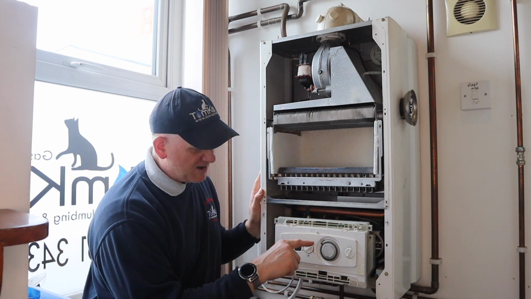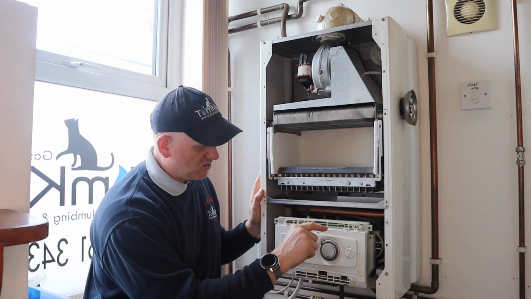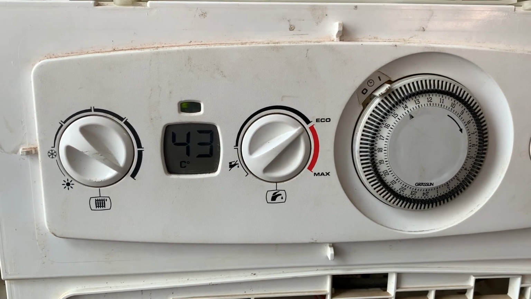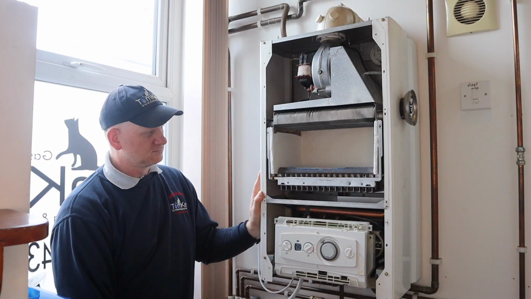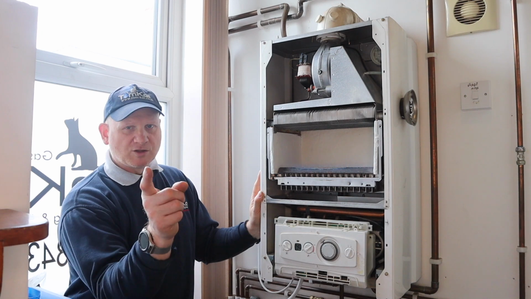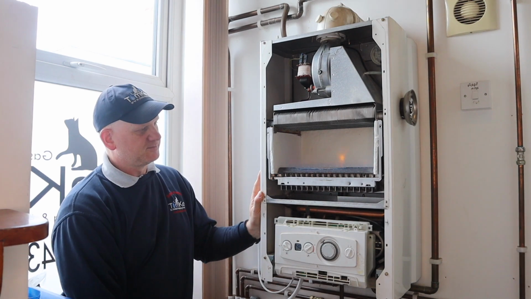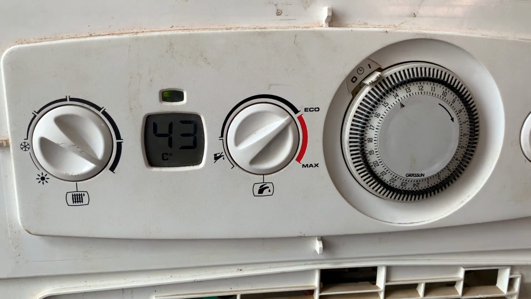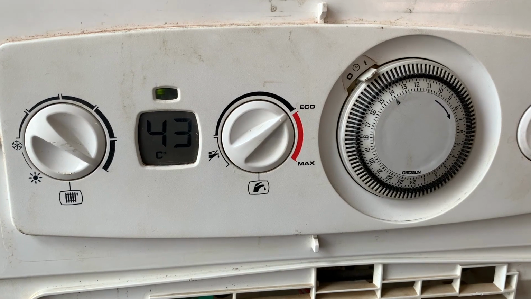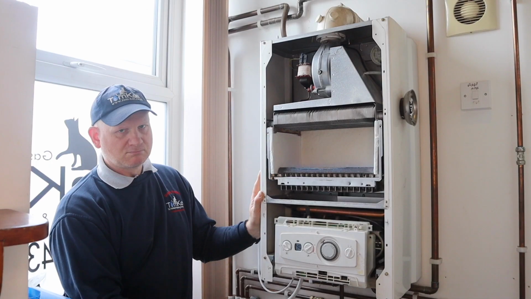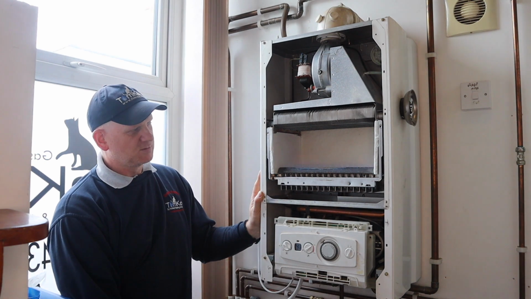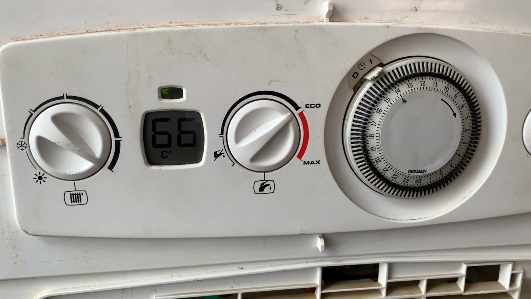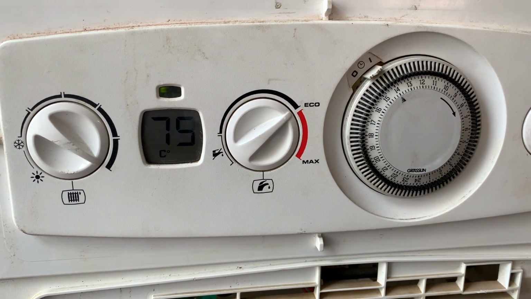So, I'm going to turn the time clock on now to simulate the central heating coming on. Let's see what happens. So, the gas is still fired up. I can hear it making a banging noise. The temperatures are going rapidly up on the front panel here on the display.